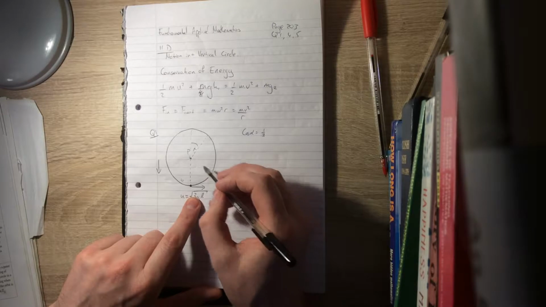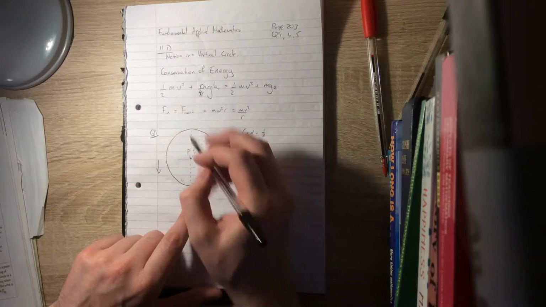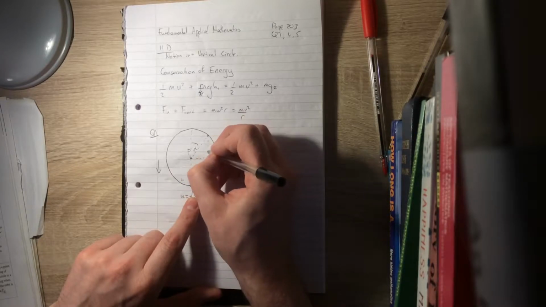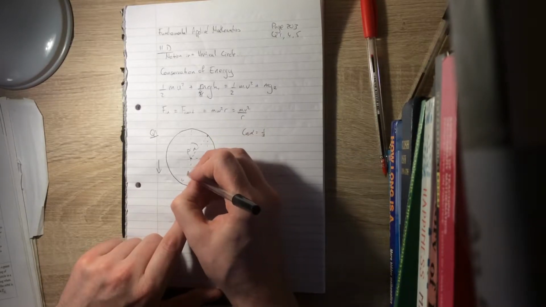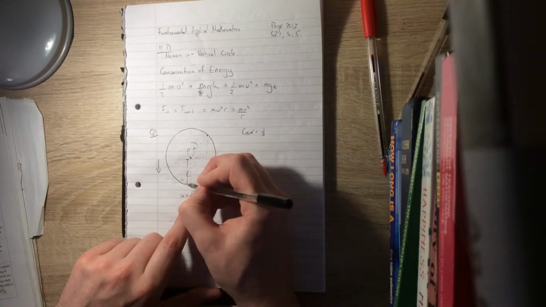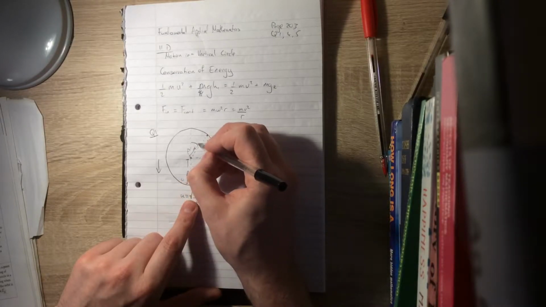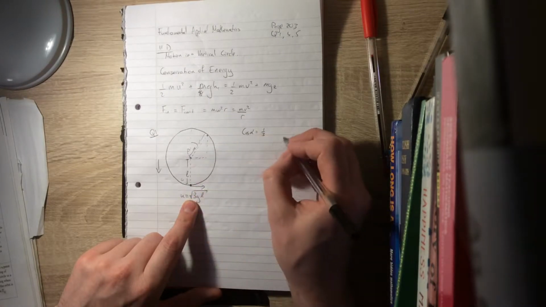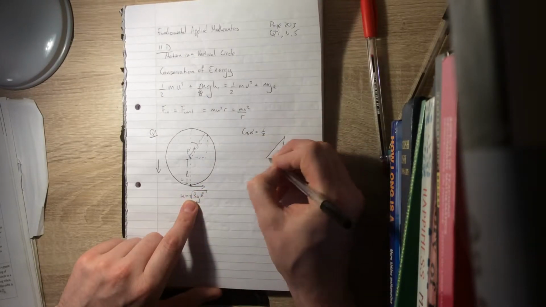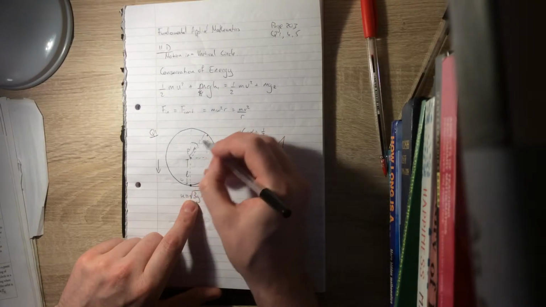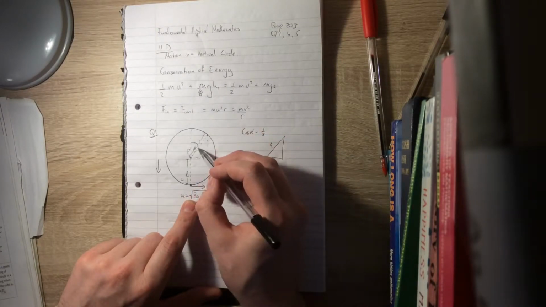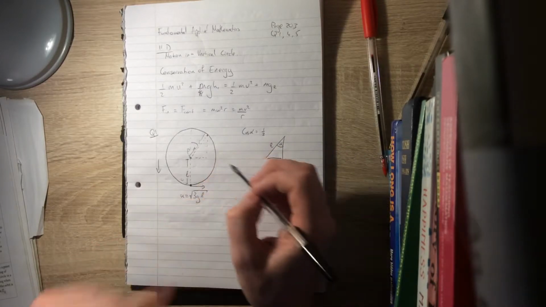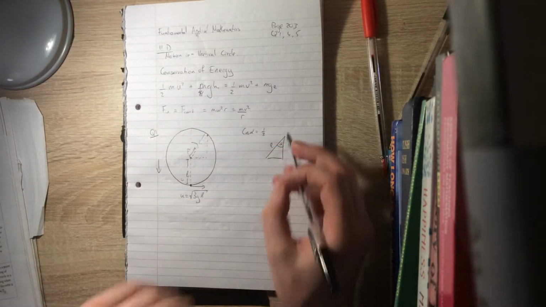So first of all, for our potential energy equation, we're going to need how high it is up there. So I'm going to draw another triangle here. They've used L for the radius, so I'll just mark that in. The length of the string is the radius, so that's L. This will be L along here as well. So if I redraw that triangle, you've got L along here, and if that angle is alpha, then this one is alpha as well, because they are alternate angles on parallel lines.